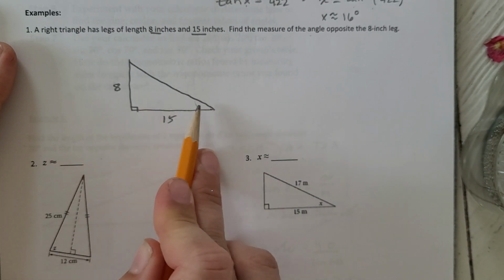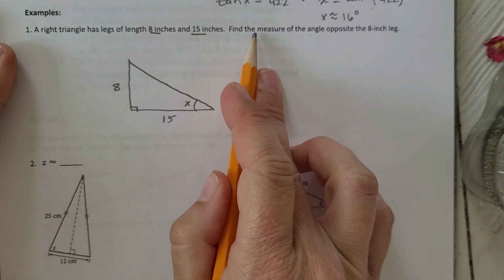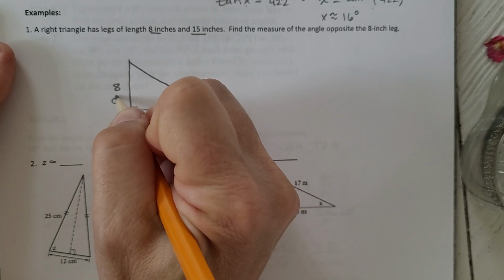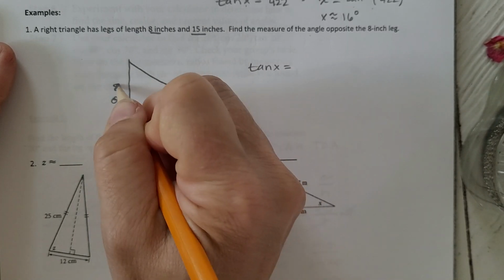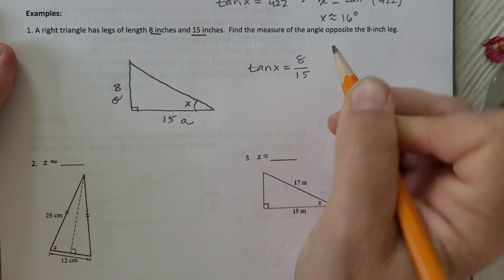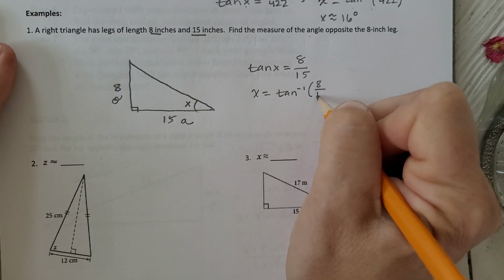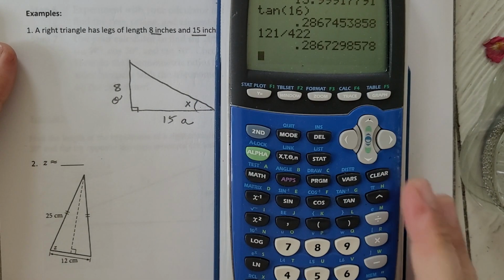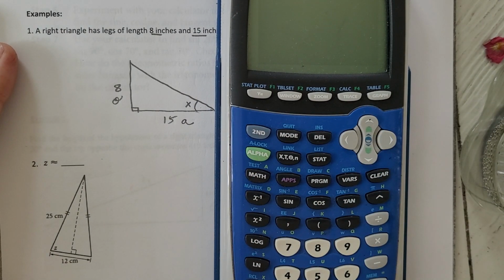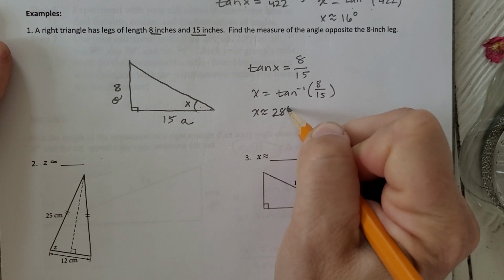So here's the 8-inch leg. Here's the angle opposite. We will label that as X. So to find that measure, again, 8 is the opposite, 15 is the adjacent. So the tangent of that angle measure will be 8 over 15, which means the angle measure is the tangent inverse of that ratio. Tangent inverse of 8 over 15 is about 28 degrees.